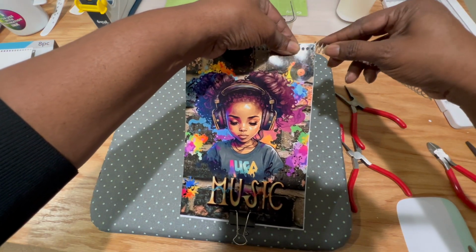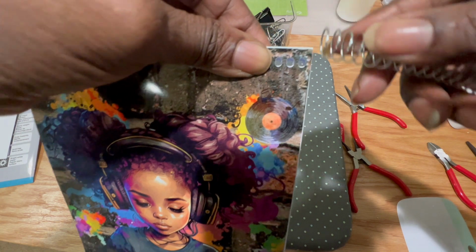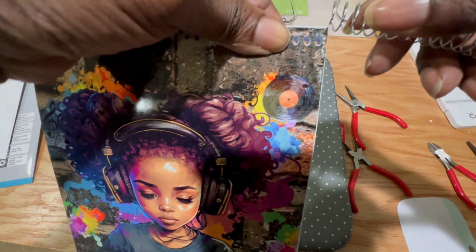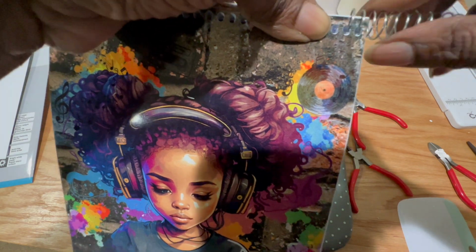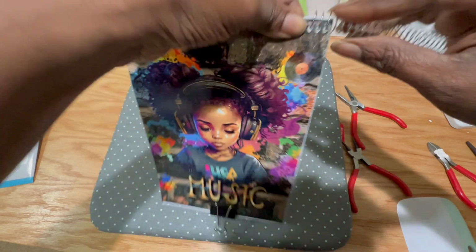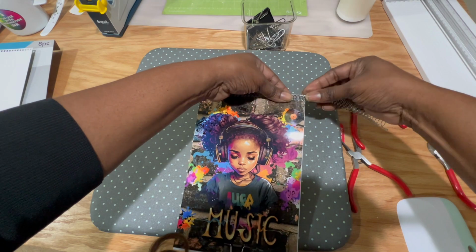I'm going to take this, let me see, take this and just kind of put it in there. And now all I'm going to do is turn, and it's just going to go through each hole. Sometimes you have to guide it through the hole.